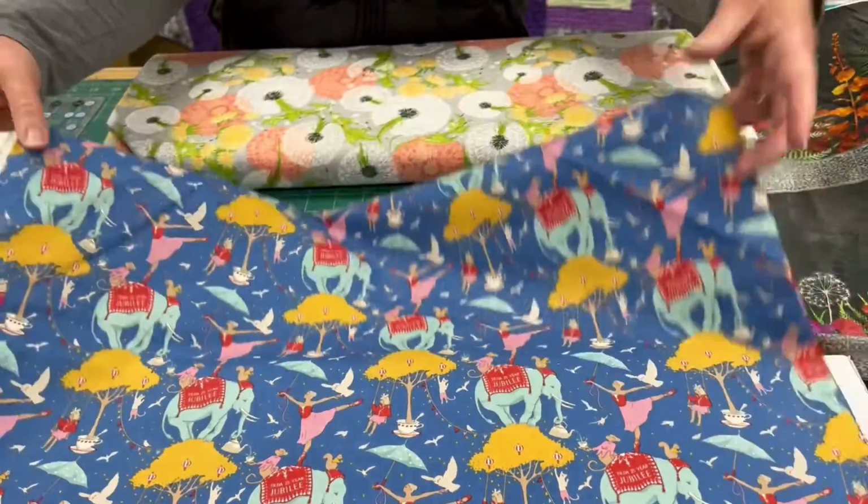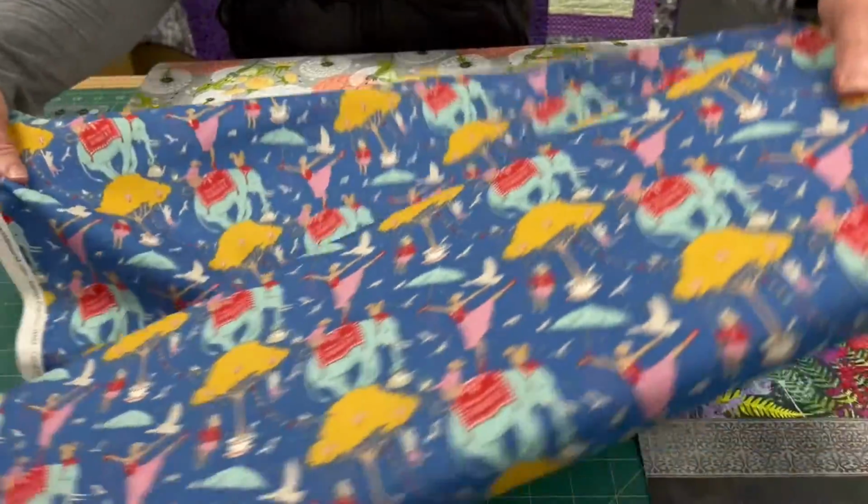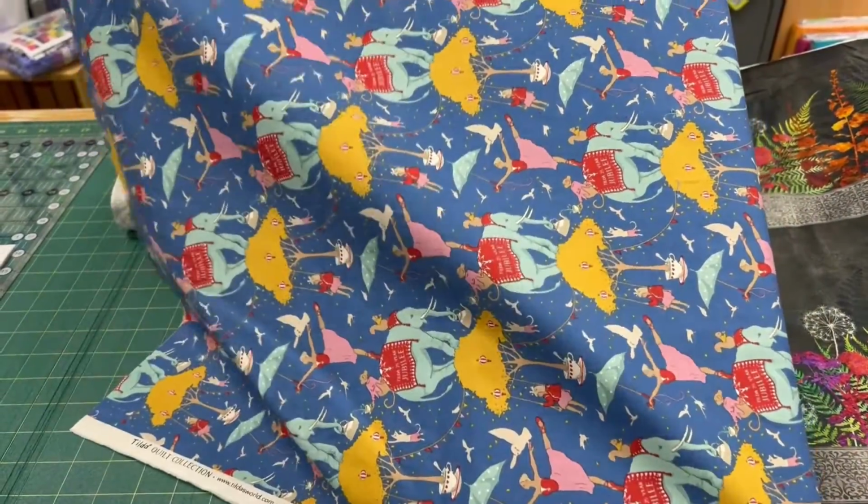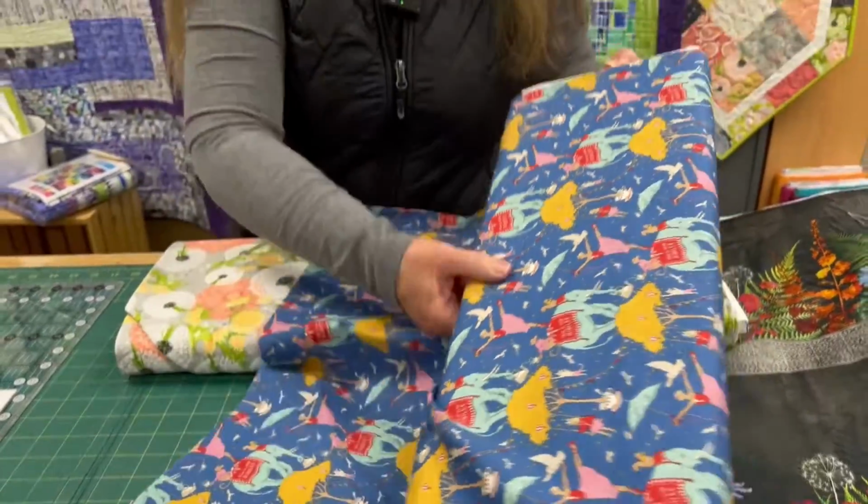If you put length of fabric strips on as it drapes off the side of the bed, your animals will be sideways. So think about the size of your quilt. Is it a bed quilt or is it a smaller throw size before you make your determination on whether you're going to cut your fabric strips length or width of fabric.